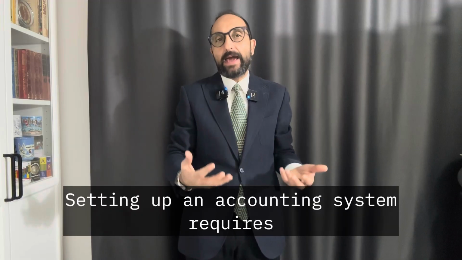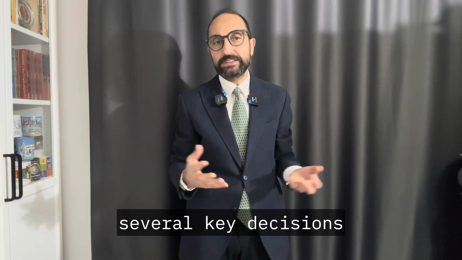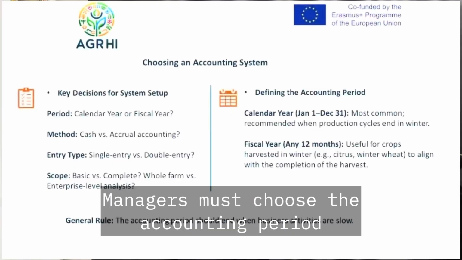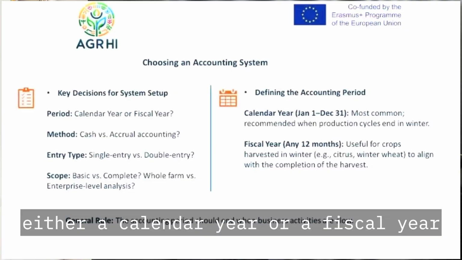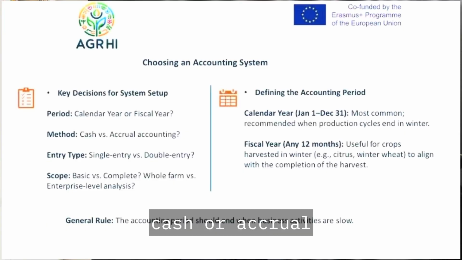Setting up an accounting system requires several key decisions. Managers must choose the accounting period, either a calendar year or a fiscal year. They must also select the accounting method, cash or accrual.